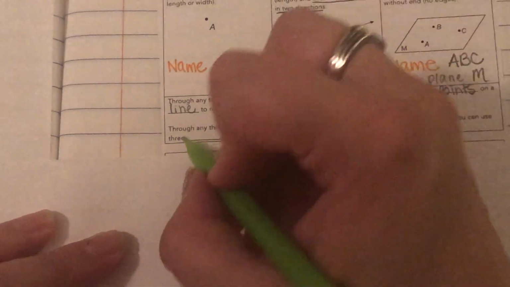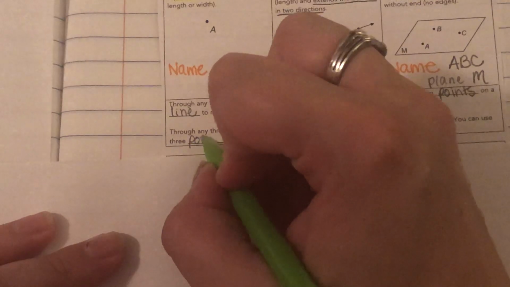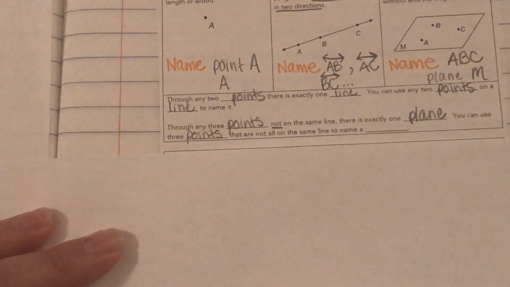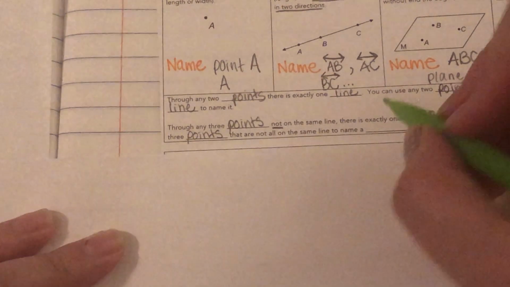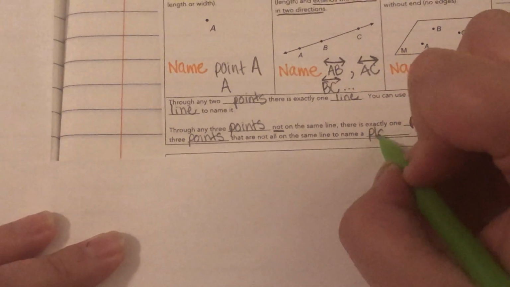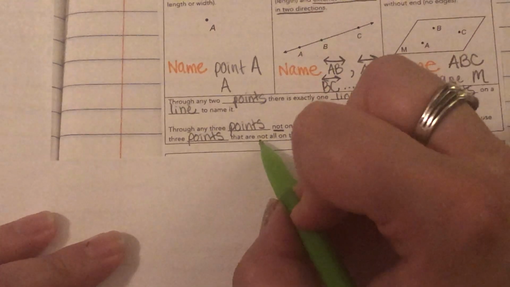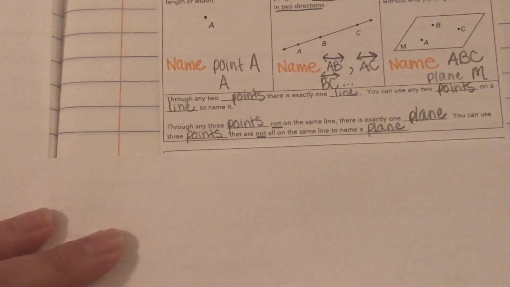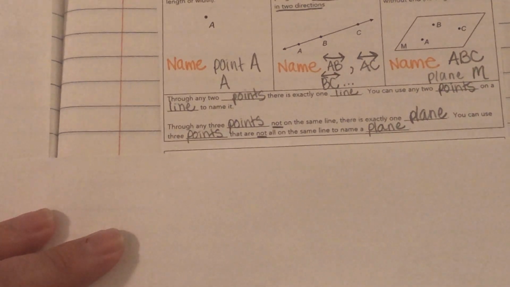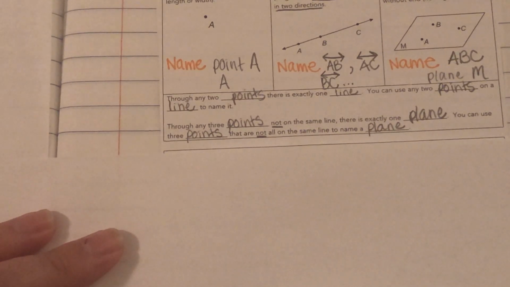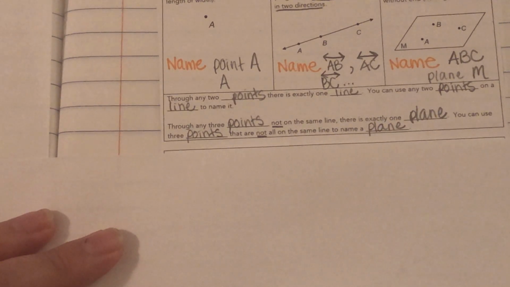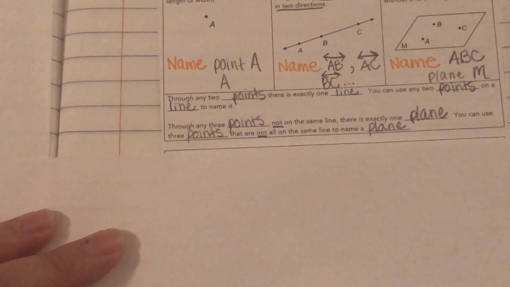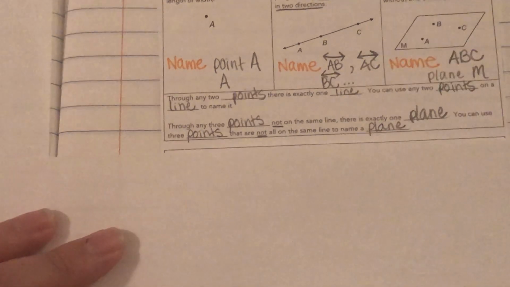You will use those three points that are not in the same line to name your plane. Okay, so yes, there is a plane around this line, but I cannot call that plane ABC. That's basically what the rule says. So I would have needed a fourth point D to be able to name the plane around this line.